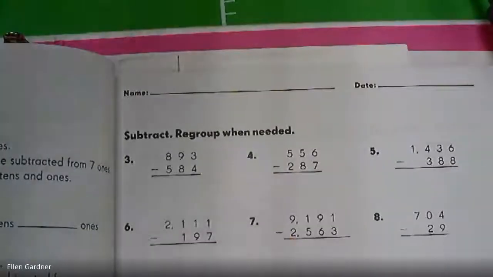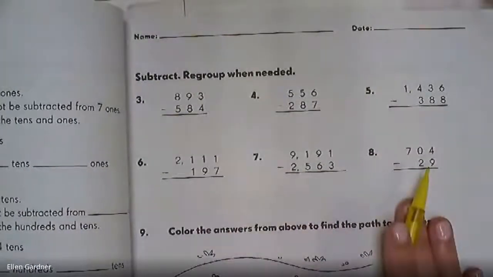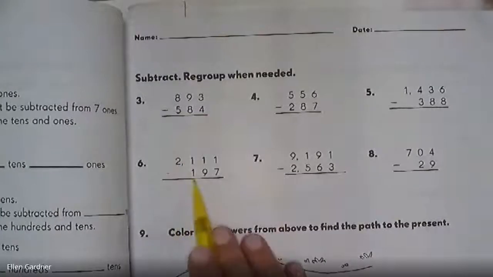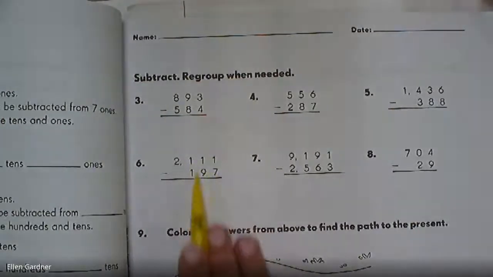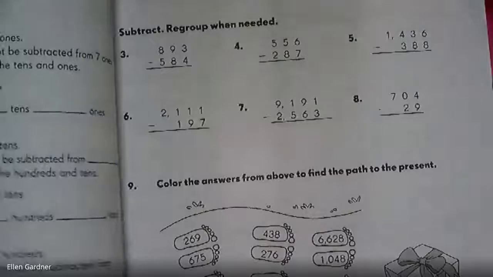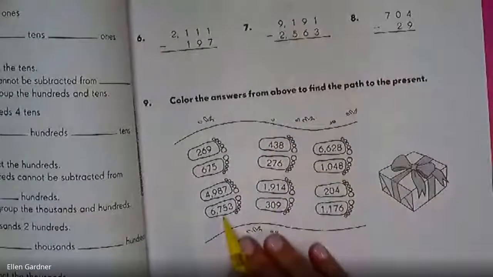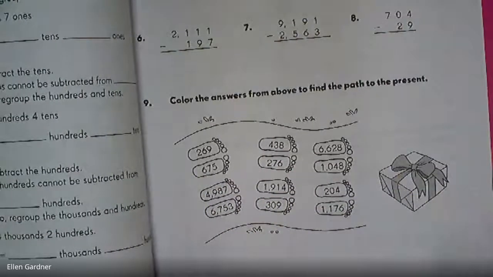For the next page, page 65, you've just got some subtraction here. Some of them have 4-digit minus 3-digit. Make sure you really are lining up your numbers correctly so that you're subtracting the right digits. Then color the answers from above. After you're done with these answers, there should be only some of these feet filled in to be able to get to the little present.